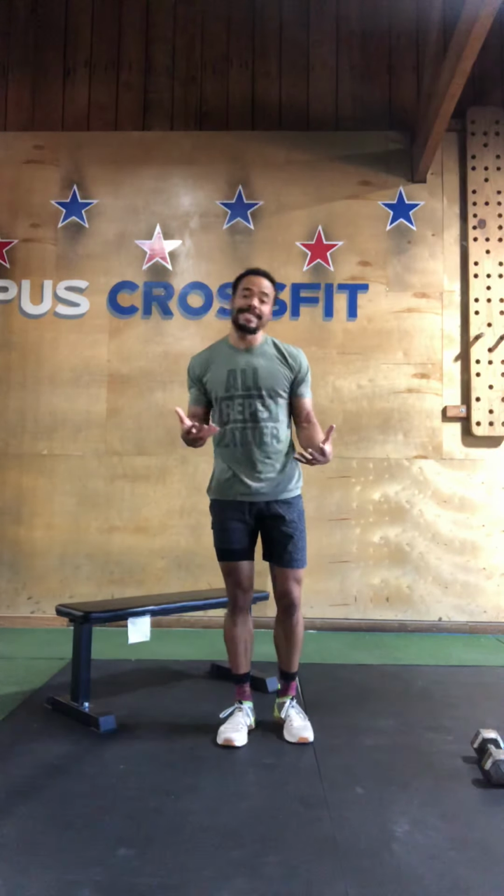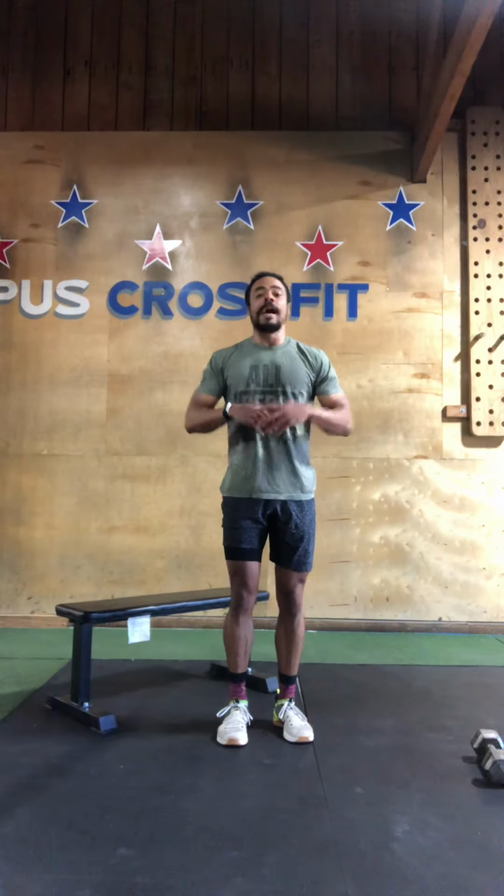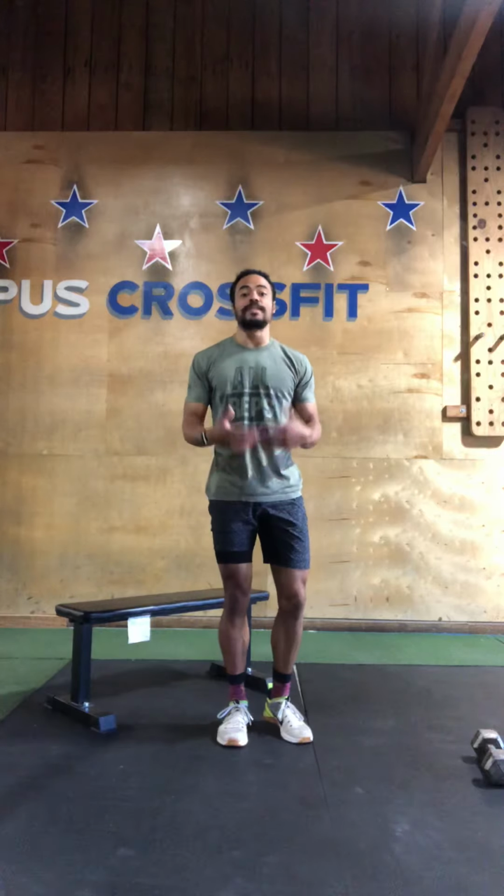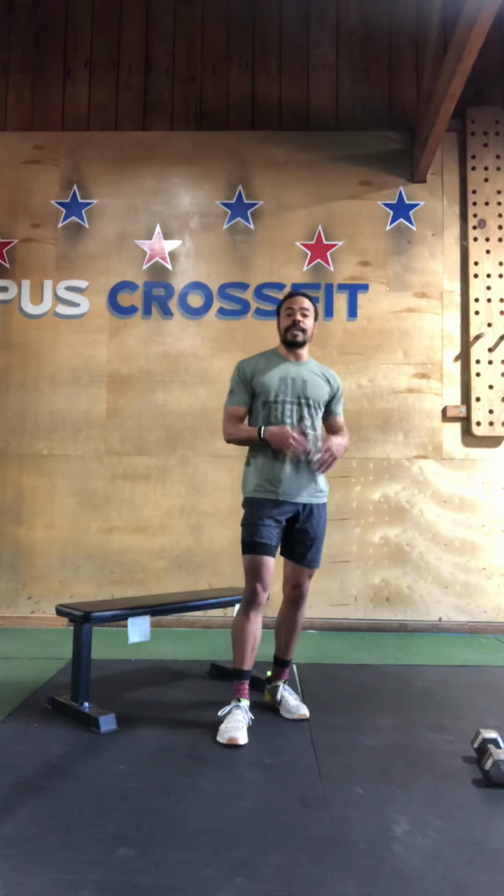There is no rest in today's workout, and you are going immediately from one movement to the next without any scheduled break in there as well. So today, we're gonna start off with 1 minute of thrusters.